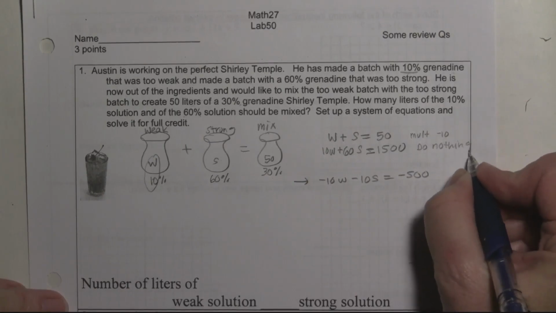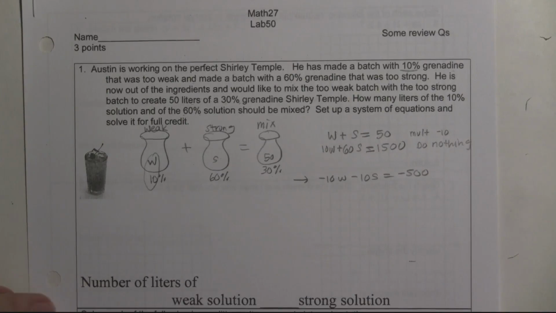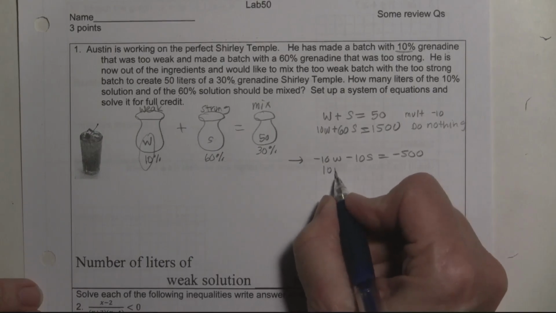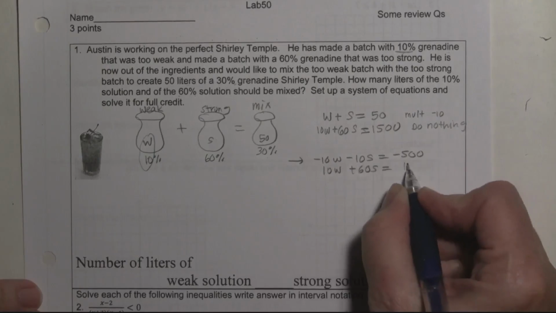And then what I'm going to do to this equation is I'm going to do nothing, which of course reminds me of a Louis Armstrong song. You got to look it up. Do nothing until you hear from me is what it is, and you got to look it up. So 10W plus 60S equals 1500.